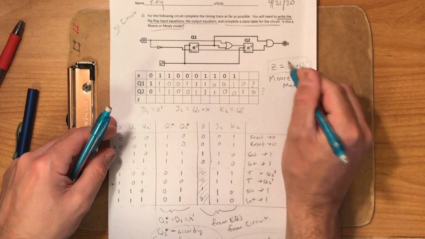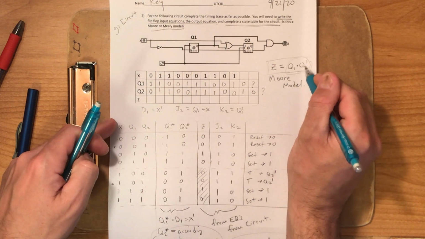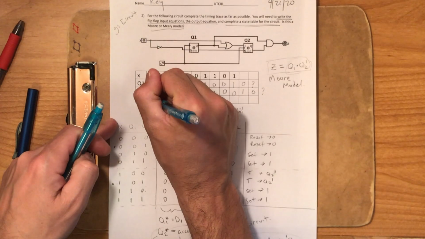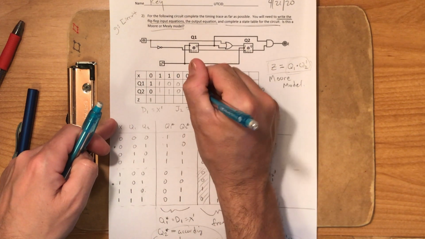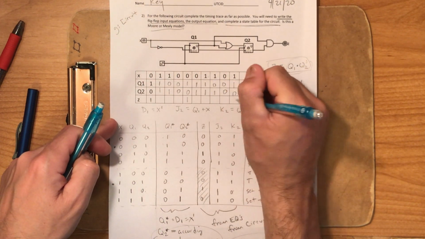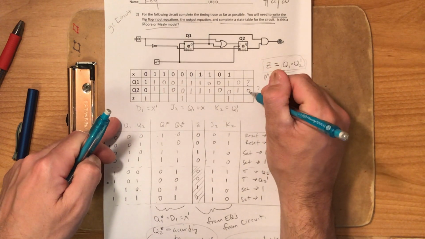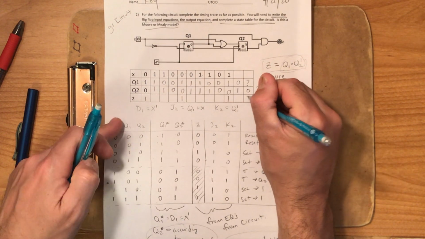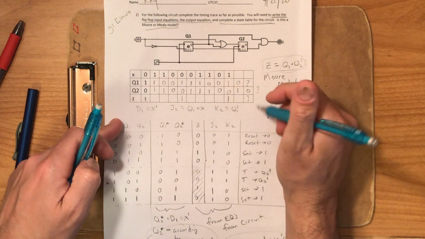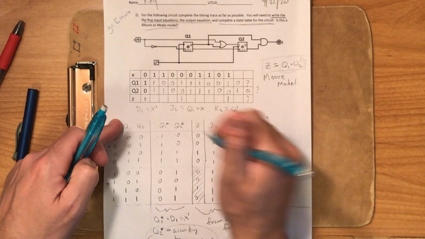Quick and easy way to do this, again, we're looking for minterm 1, 0. So 1, 0, 1, 0, 1, 0. We don't know if this is a 1, 0 or a 0, 0. So we don't know. And everywhere else it should be a 0.